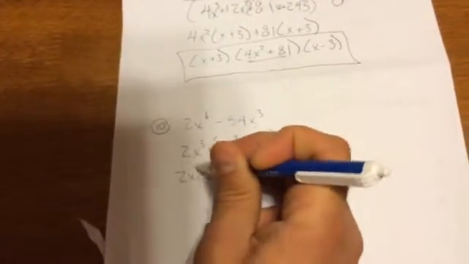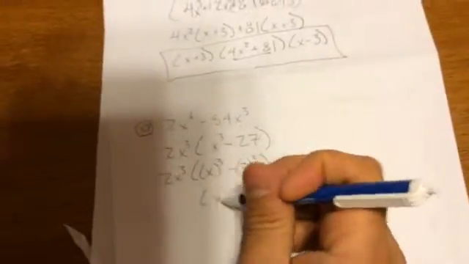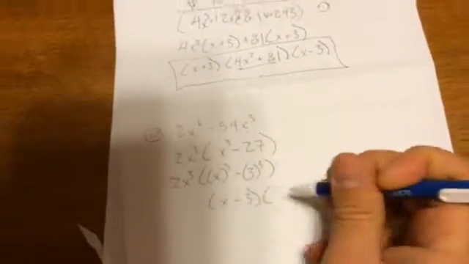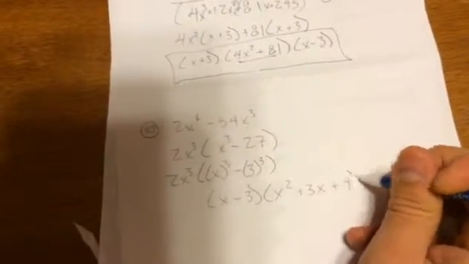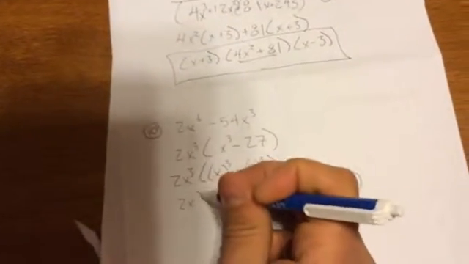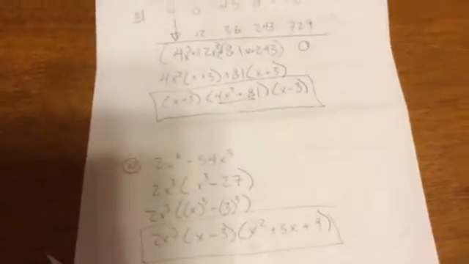What's on the outside doesn't change. So this is the difference of two cubes. So this is going to become x minus 3, x squared plus 3x plus 9, and my 2x to the third needs to come down as well. That's the final answer. And that's how you do all of them.